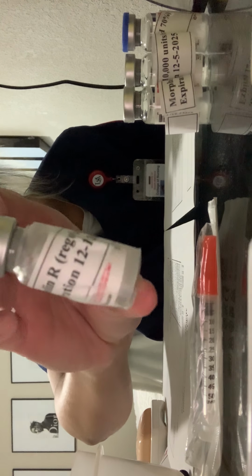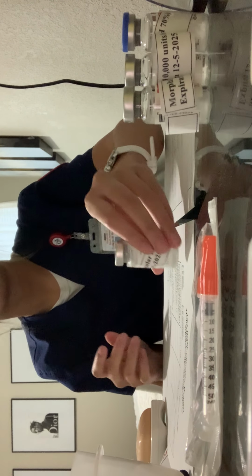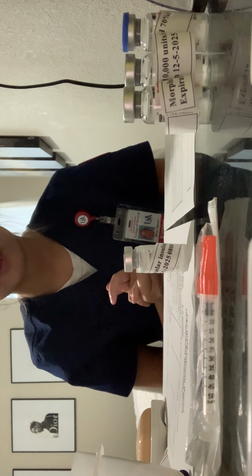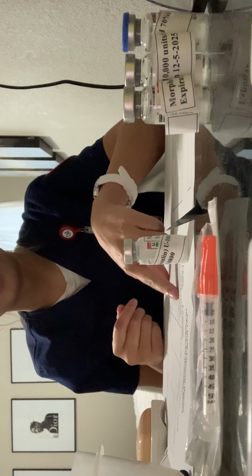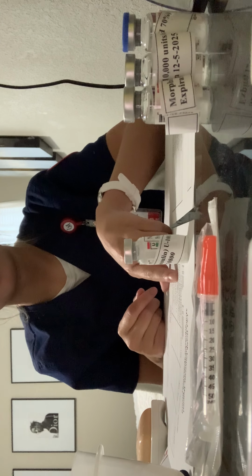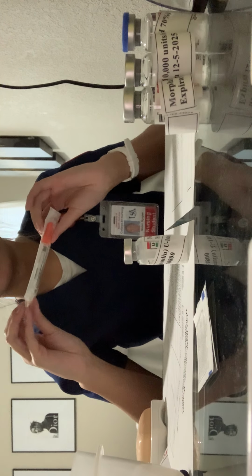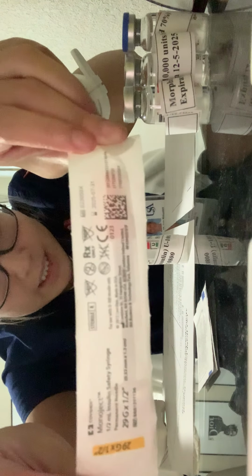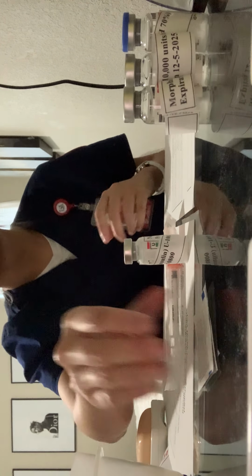So, Novolin-R. And the right dose is 10 units. The right route is subcutaneously, and I have my 1/2 milliliter insulin safety syringe right here, and the right time, which is 30 minutes before meals, and it's 30 minutes before lunch right now.